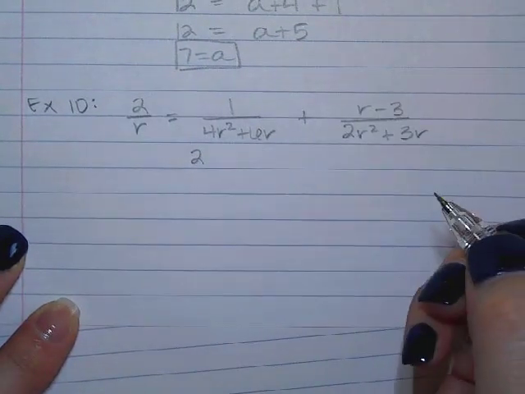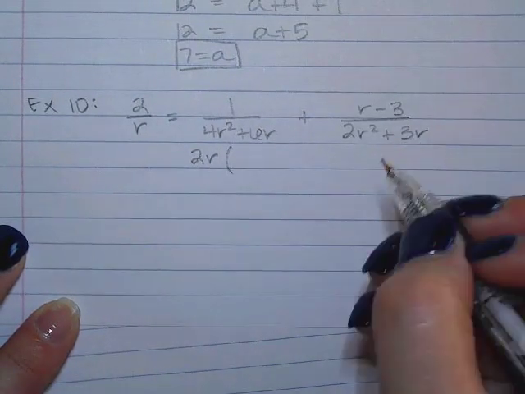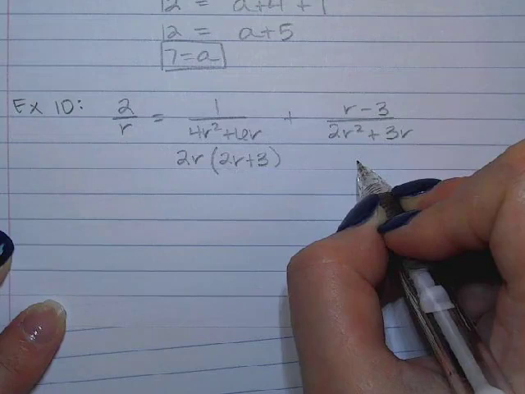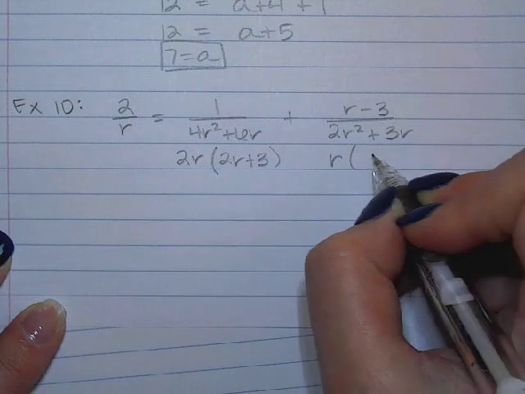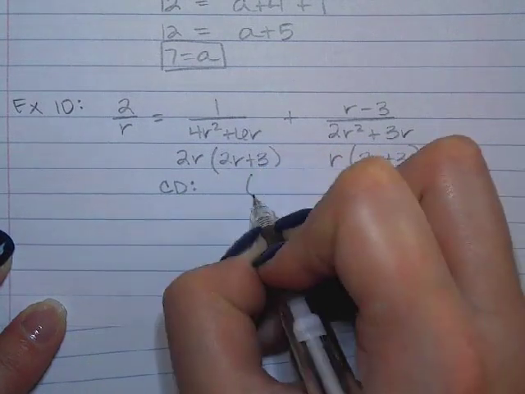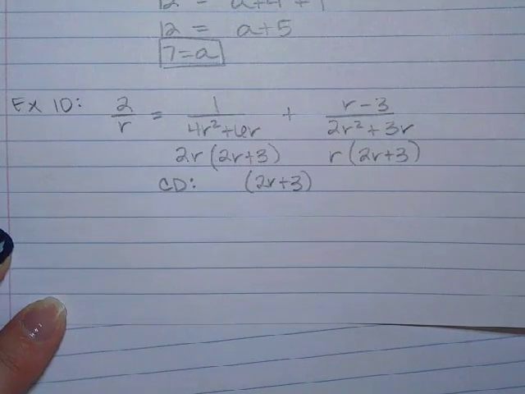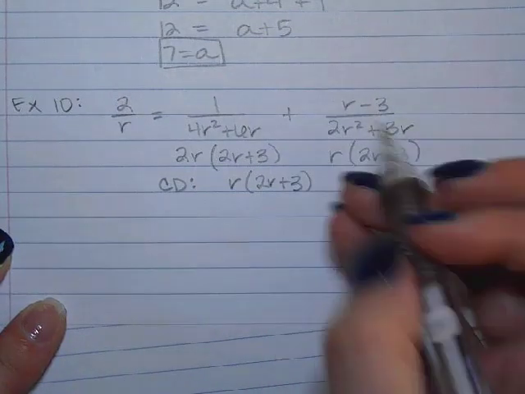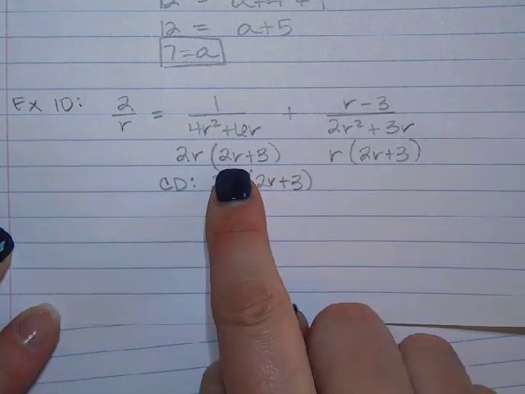2 and what else? 2r, okay, and then what's left over? 2r plus 3. Okay, how about when you factor this one? Take an r out, and then 2r plus 3. Okay, so our common denominator for sure needs the parenthesis 2r plus 3, right? What else does it need? It needs the r in the front, right? Because we have an r and an r and an r, and it needs a 2 because that one had a 2.